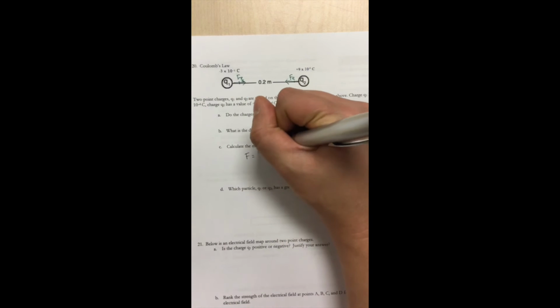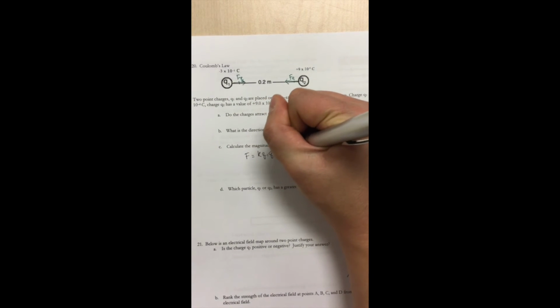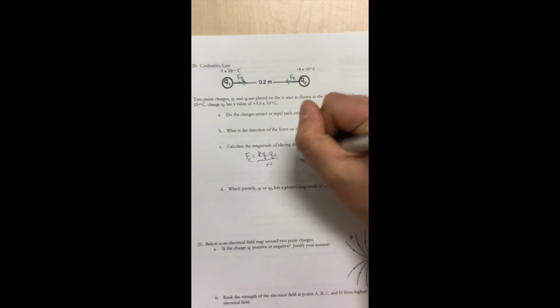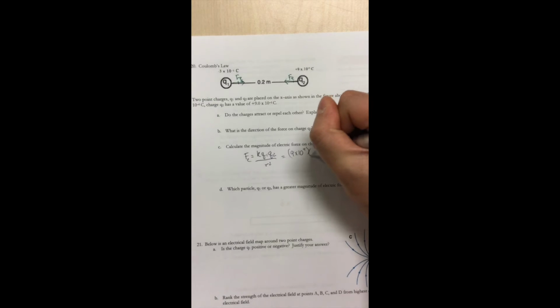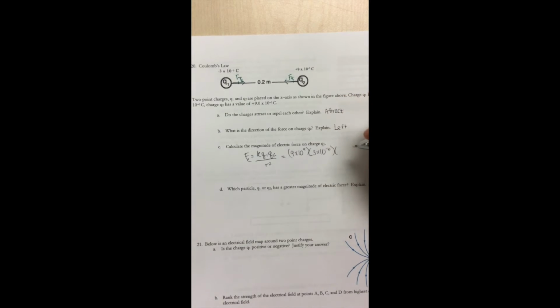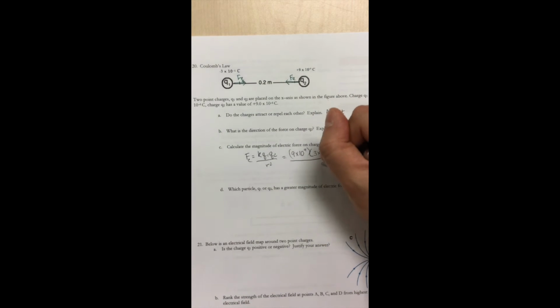Q1 is going to have the force kq1 q2 over r squared. So I would substitute 9 times 10 to the 9. Q1 is 3 times 10 to the negative 6th. Q2 is 9 times 10 to the negative 6th. And r is 0.2 meters squared.